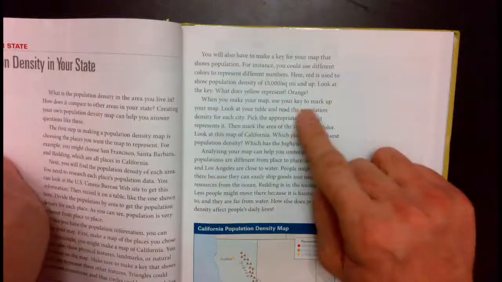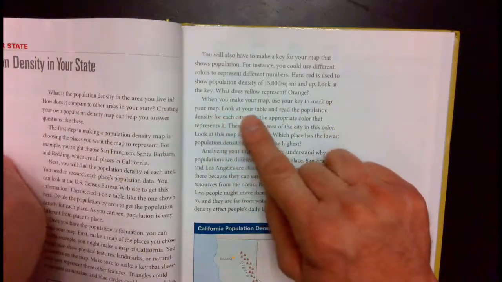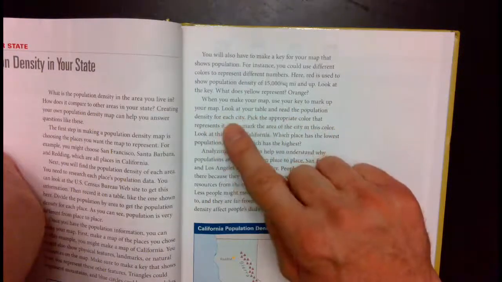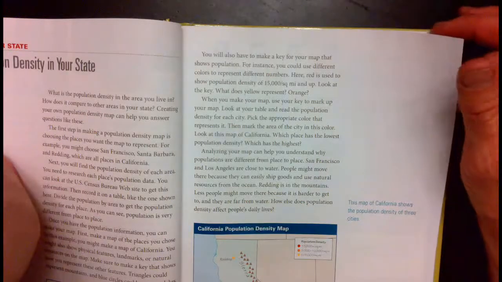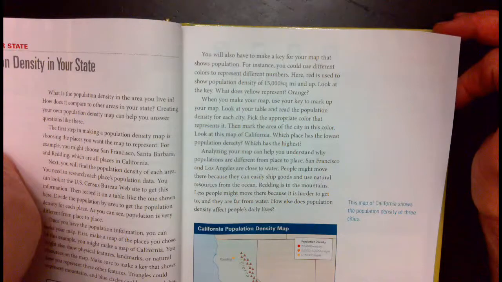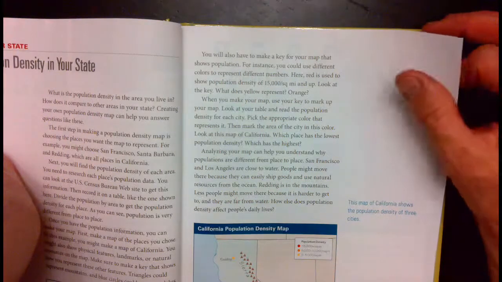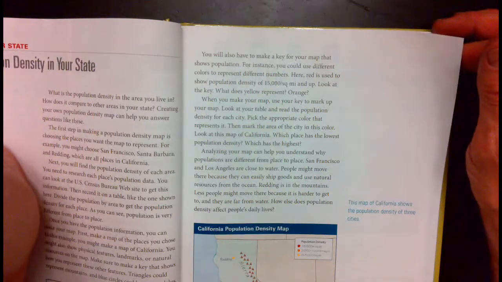When you make a map, use your key to mark up your map. Look at the table and read the population density for each city. Pick the appropriate color, then represent it. Then mark the area of the city in that color. Look at this map of California. Which places have the lowest population and the highest?